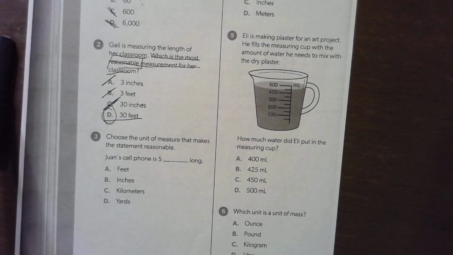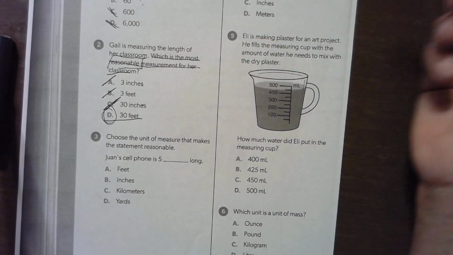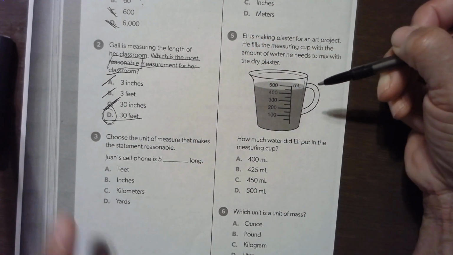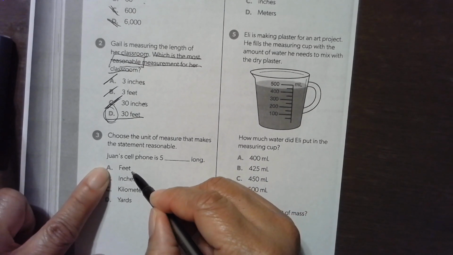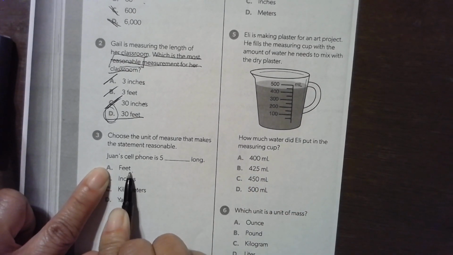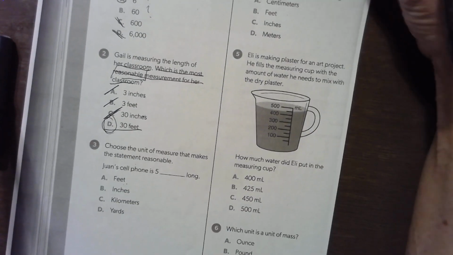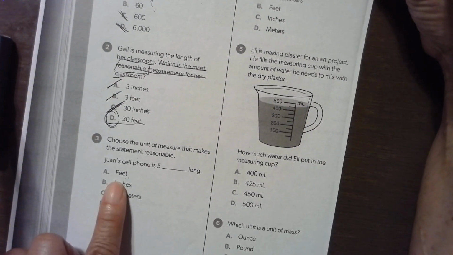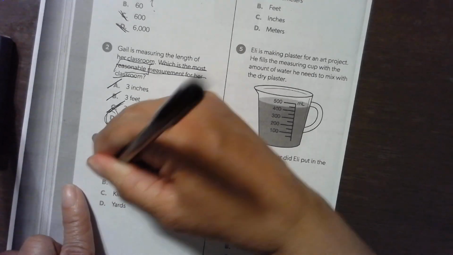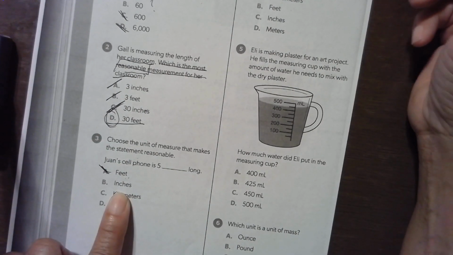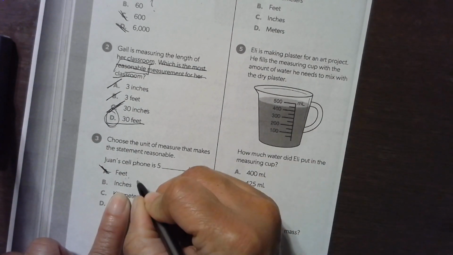Choose a unit of measure that makes the statement reasonable. Juan's cell phone is 5 blank long. Do you think the cell phone would be 5 feet long? Remember, a foot is the length of a piece of paper. So 5 feet, no. 5 inches, that's reasonable.